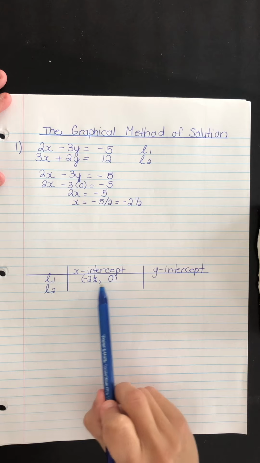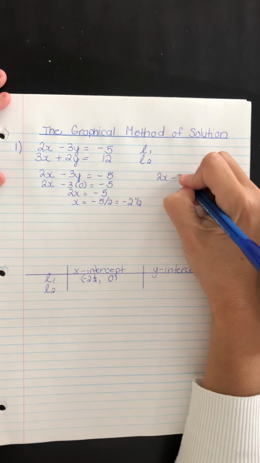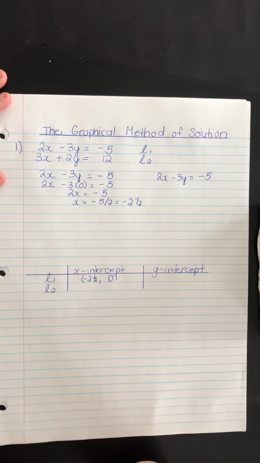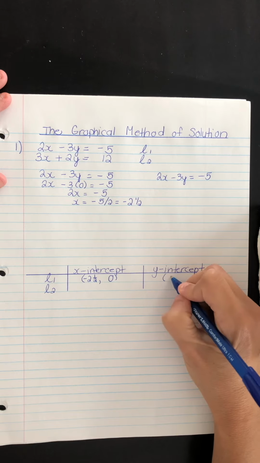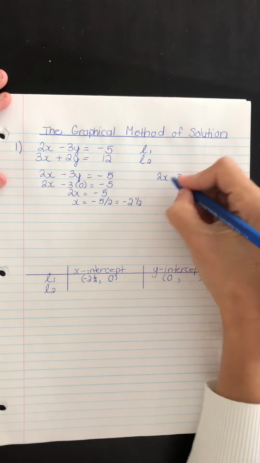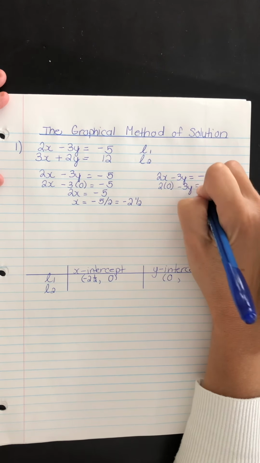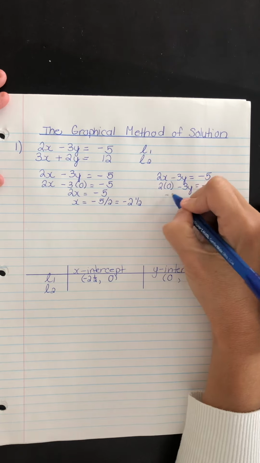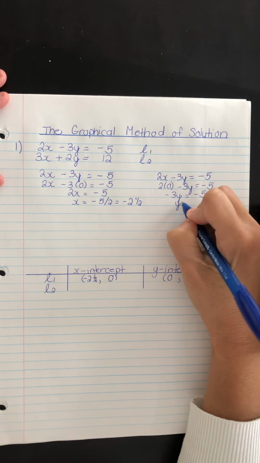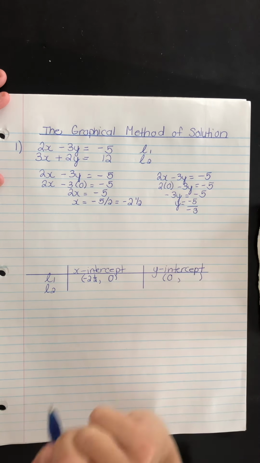And now I'm going to do the same thing. I'm going to take that same equation, but now we're doing the y-intercept. And what's true of a y-intercept? x is 0. So we'll substitute x is 0 here, and you'll find that we get negative 3y is negative 5. So y is negative 5 divided by negative 3.